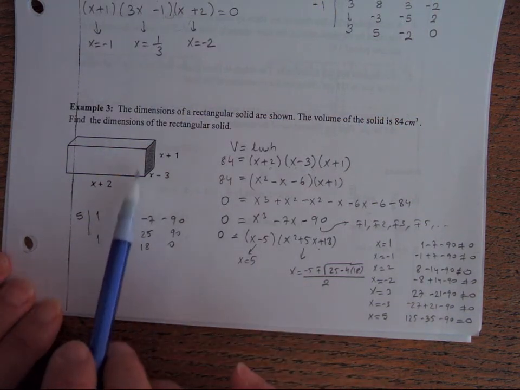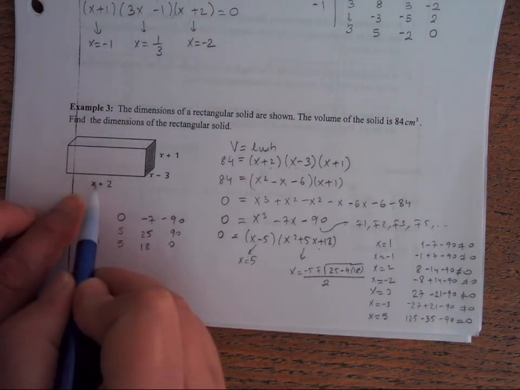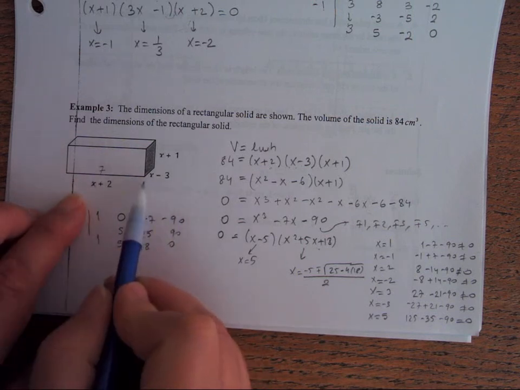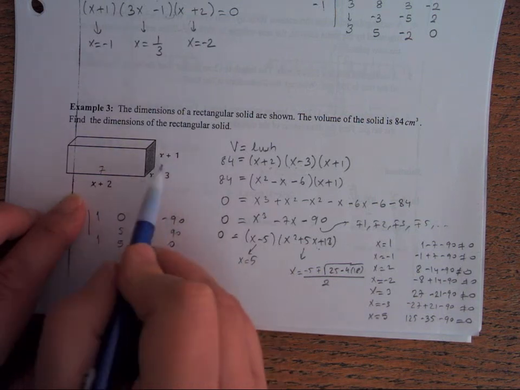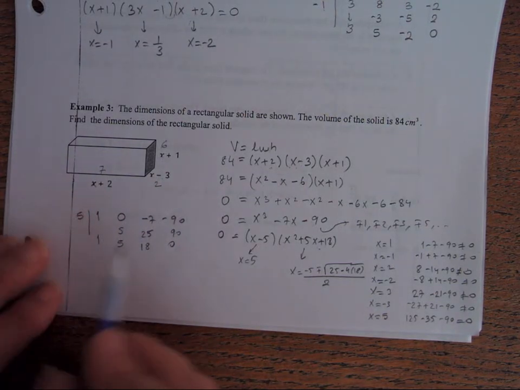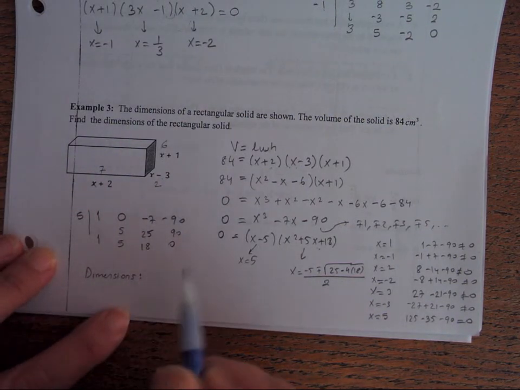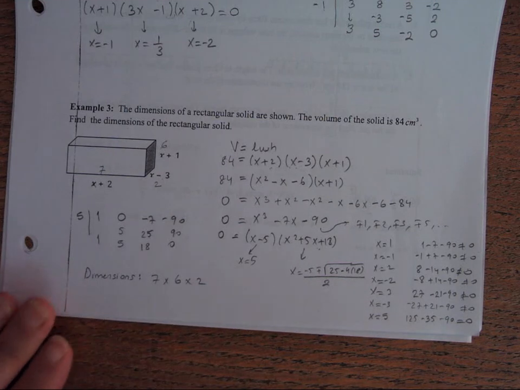Okay, then, but the question is asking you to write the dimensions, right? If x is 5, so then the length is 7. How about the width? 5 minus 3, 2, height, 5 plus 1, 6. Okay, so dimensions, make sure you answer it clearly. So 7 times 6 times 2, or 7 times 2 times 6, doesn't matter.